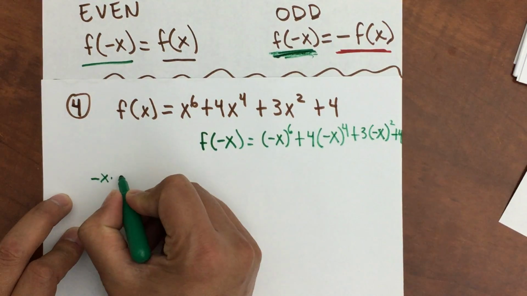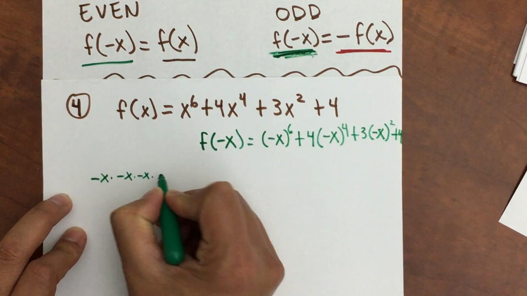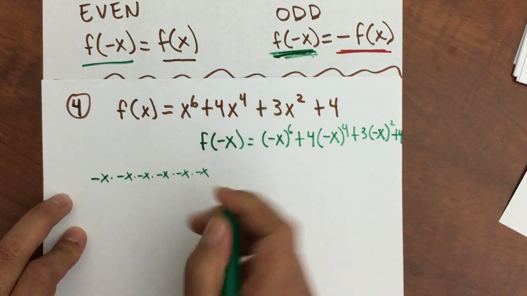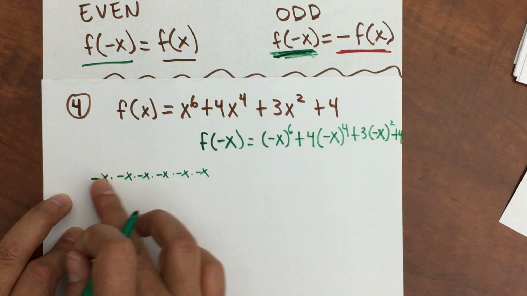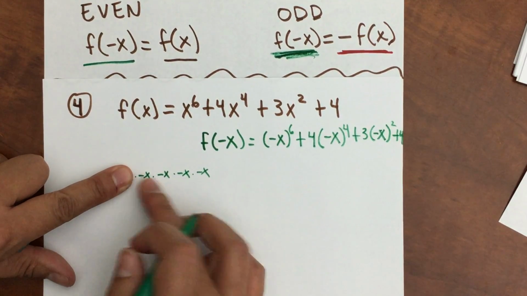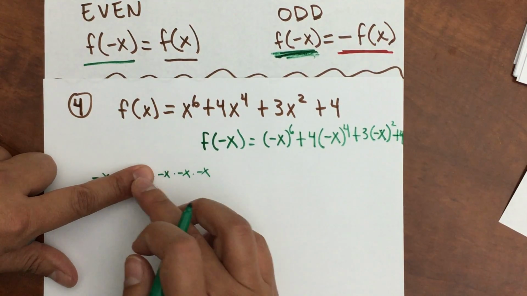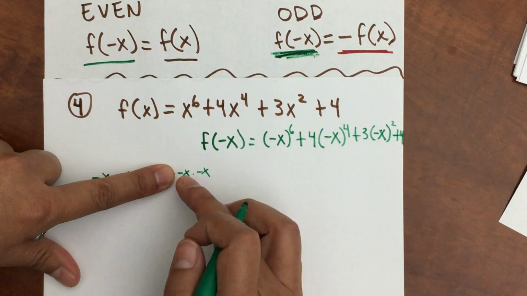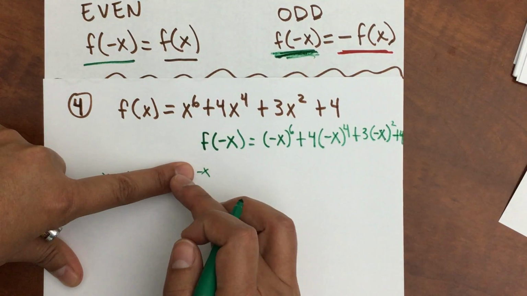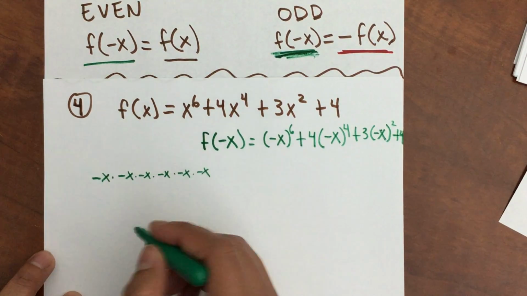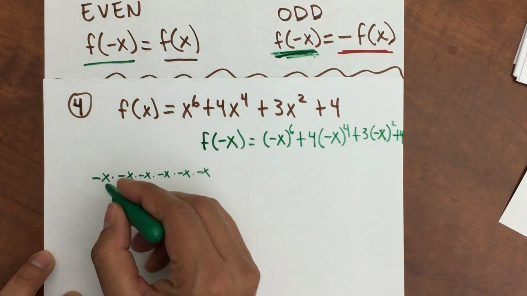Negative x times negative x times negative x times negative x times negative x times negative x. Negative times negative is positive. Positive times negative, negative. Negative times positive times negative, positive. Positive times negative, negative. And negative times negative is positive. So as you can see, it becomes positive because of pairs.